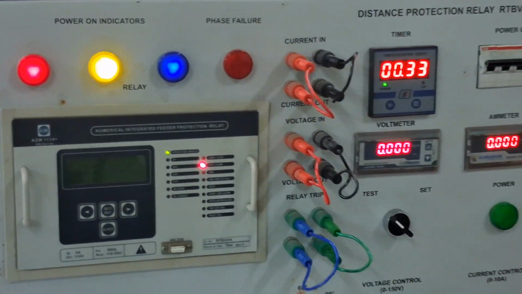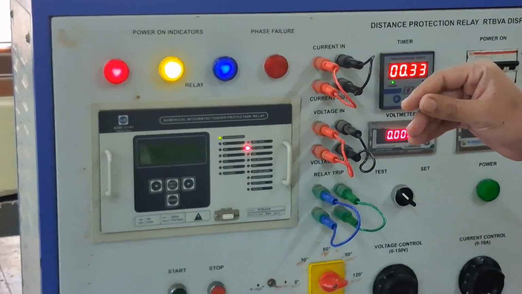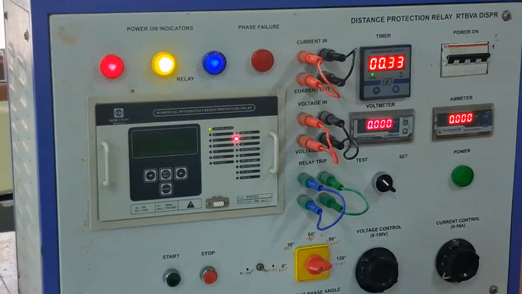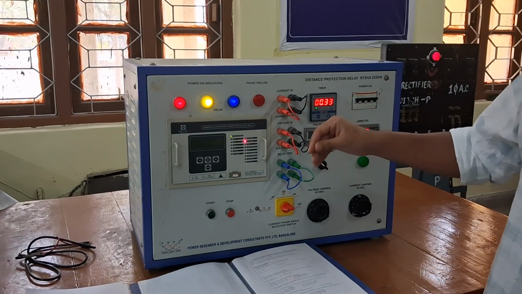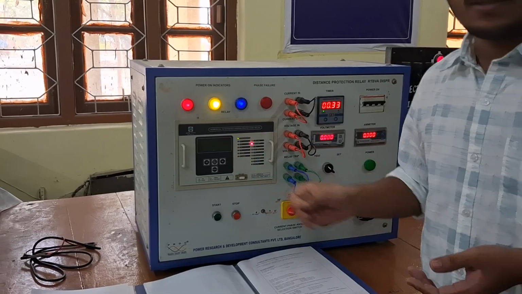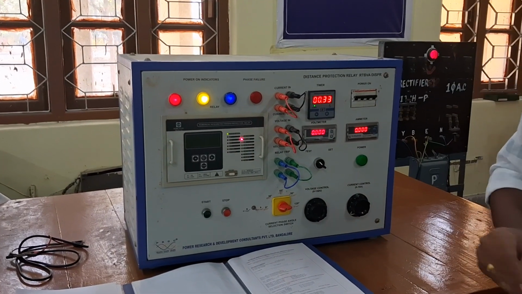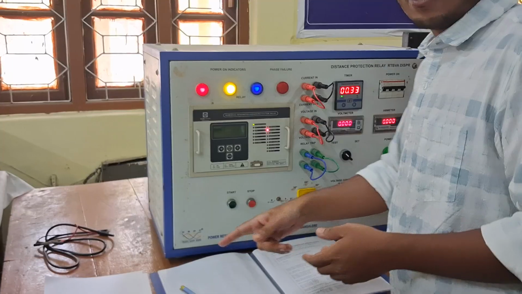So now we will see what are the calculations and how to fit the settings in the relay. Calculation.